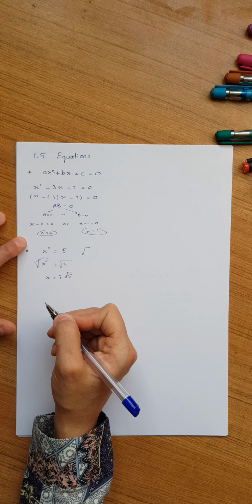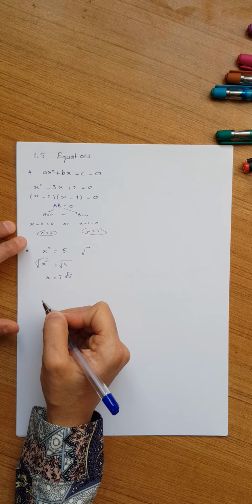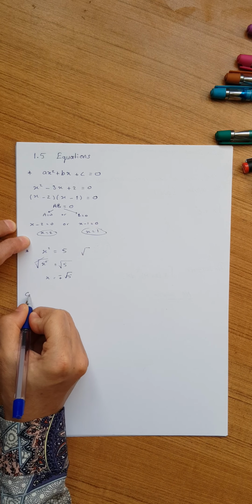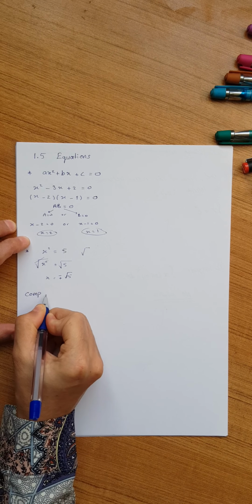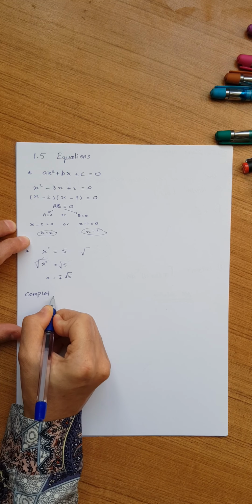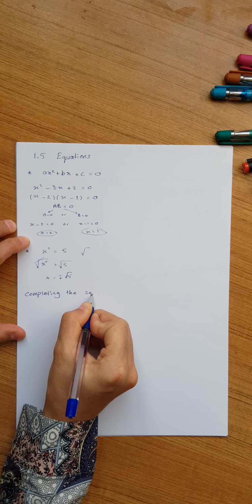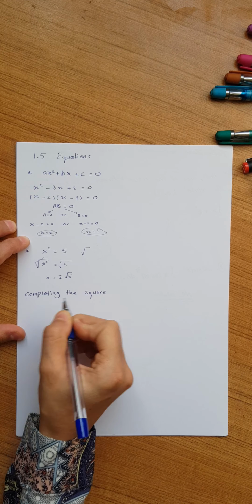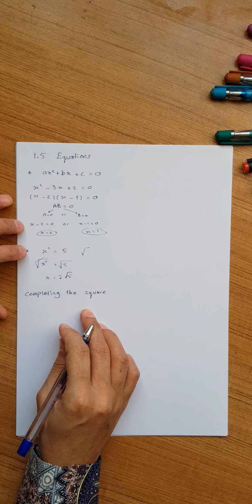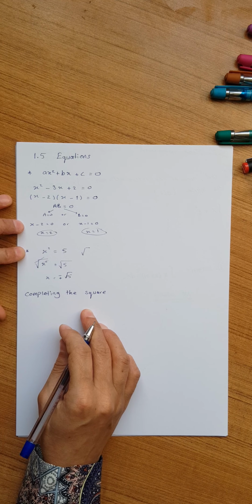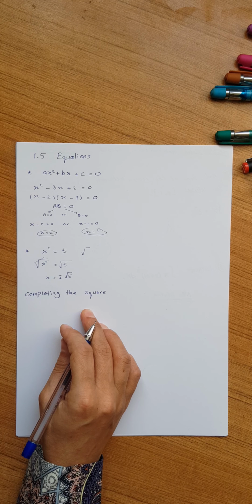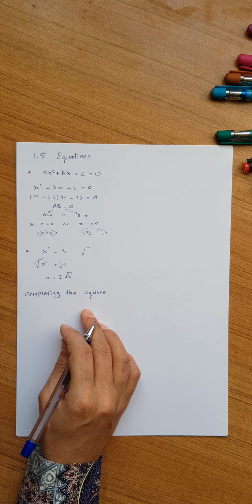Today we are coming to a new concept for you. It's called completing the square. Completing the square is also used for solving quadratic equations, but mostly when the quadratic equations we have cannot be factorized easily, so we use completing the square.